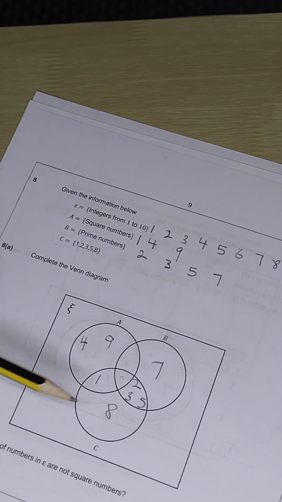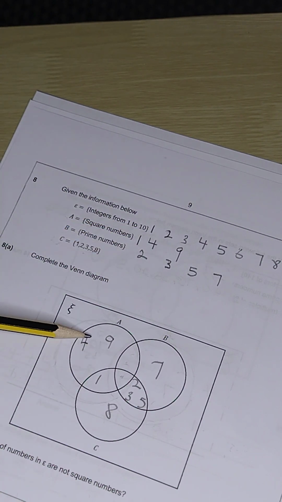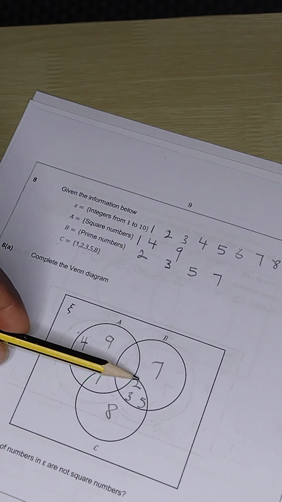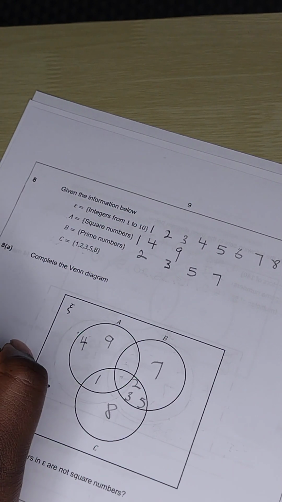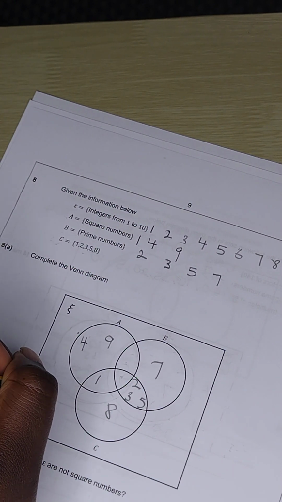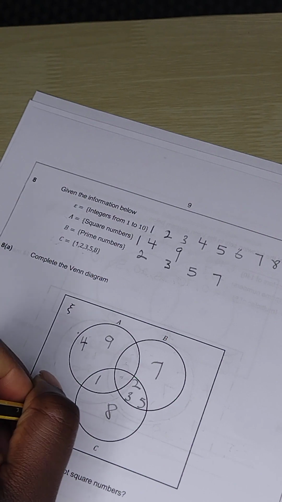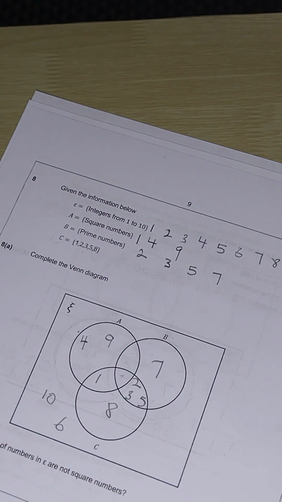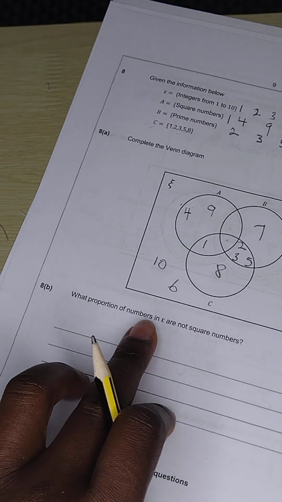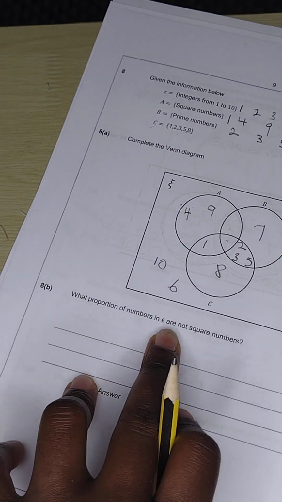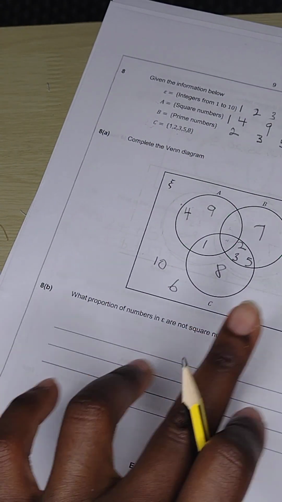Now we don't have, let me see, 1, 2, 3, 4, 5, 6, 7, 8. So we're missing out 2 numbers, which are 10 and 6.